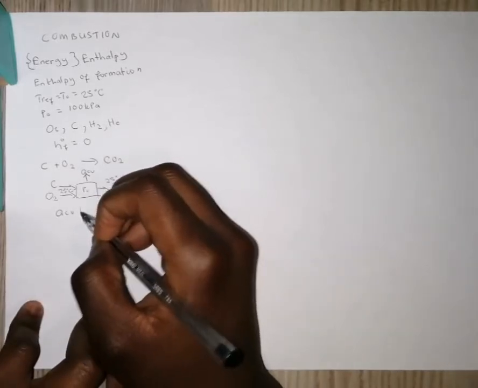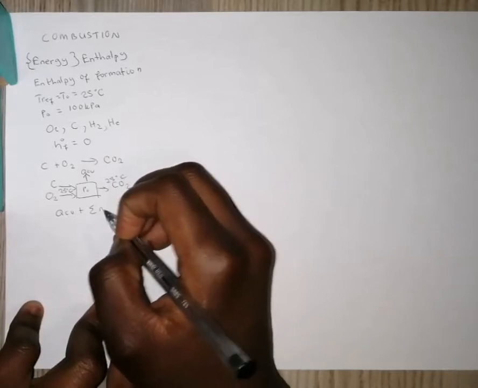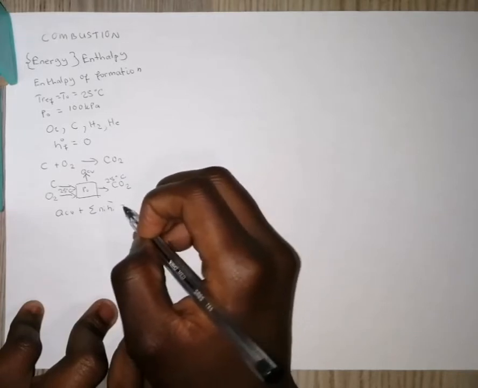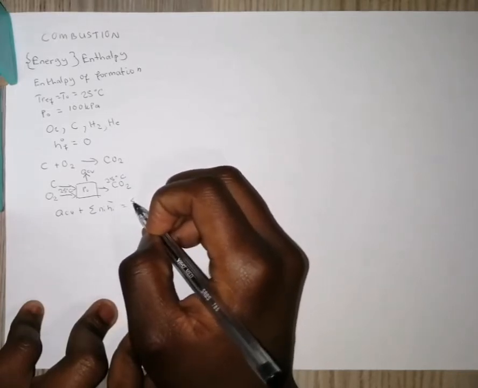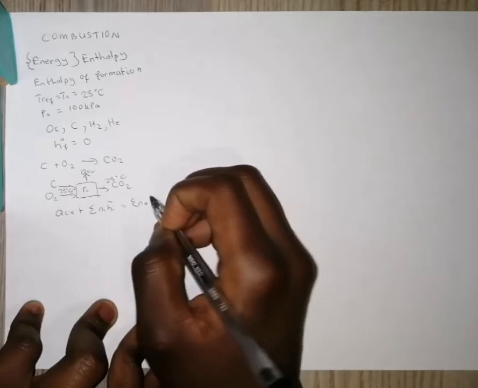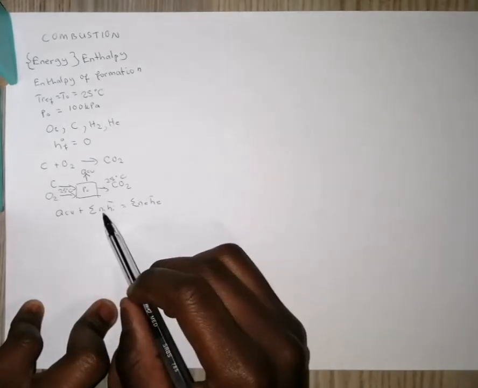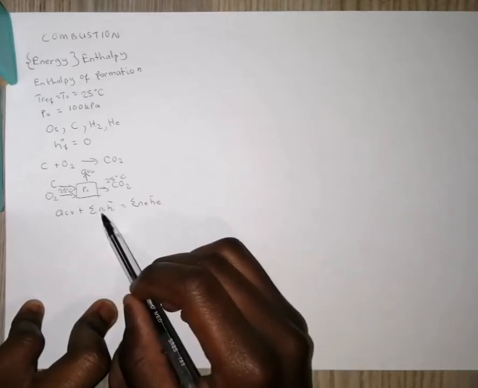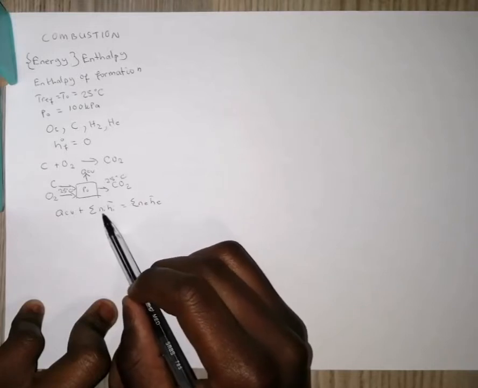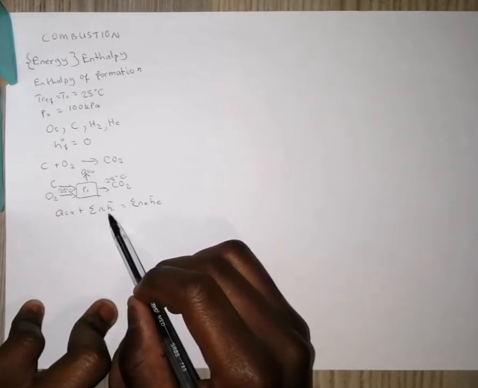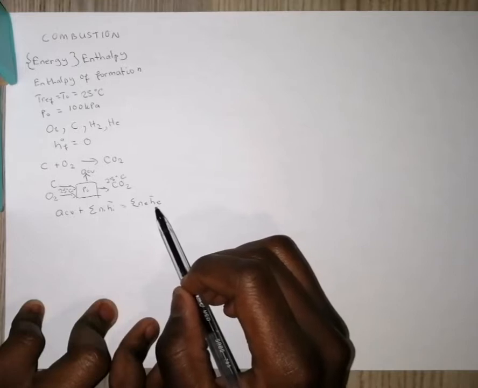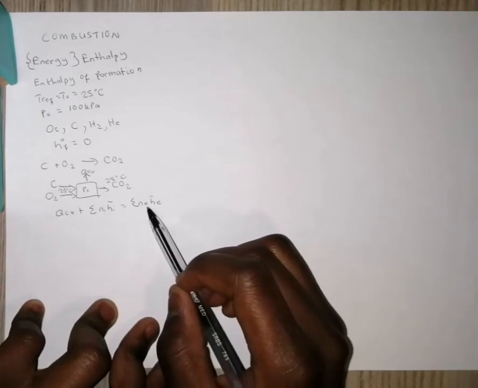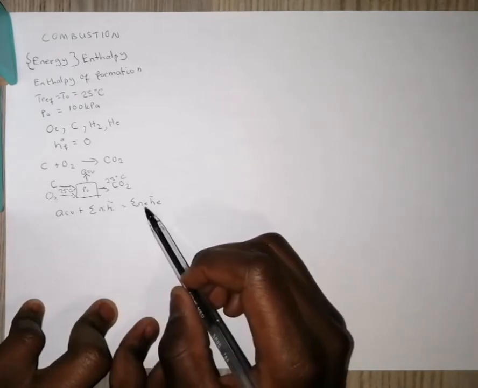QCV plus, so this is just saying that these are the initial reactants, or the initial elements or compounds that are available. Then these are the ones at the end. So these are the products, and these are the reactants, and these are the products. This is the number of moles, this is the number of moles.